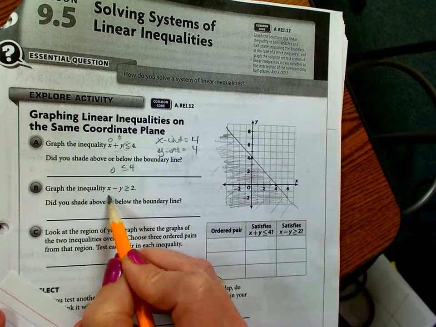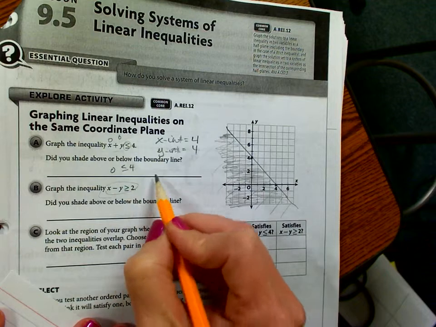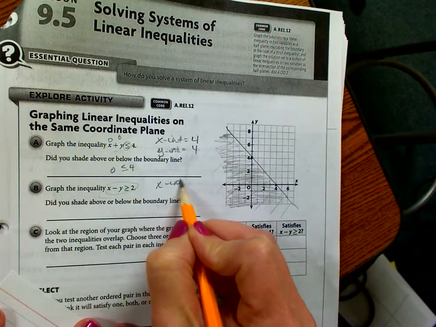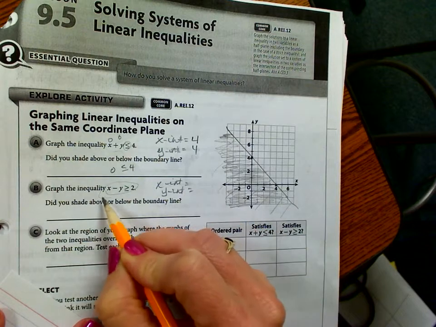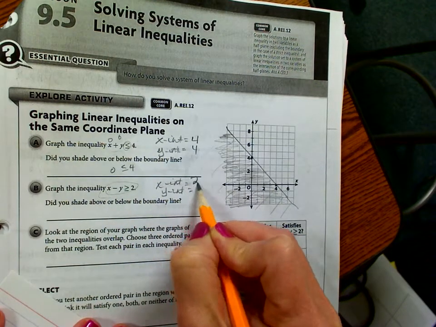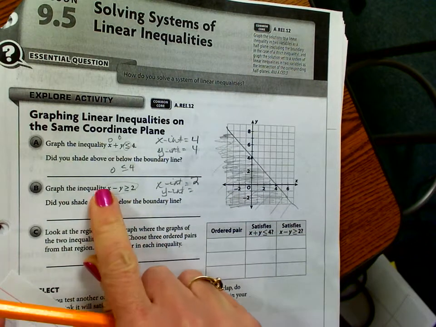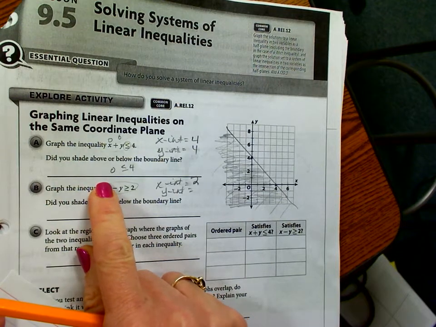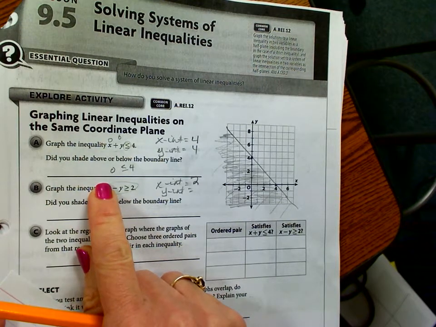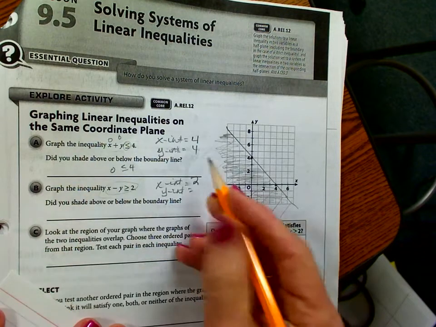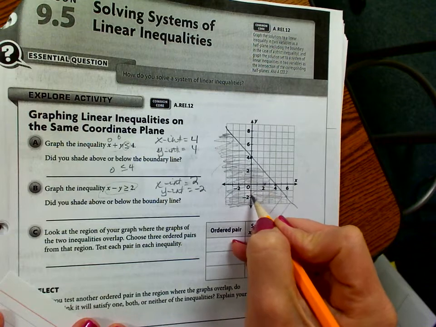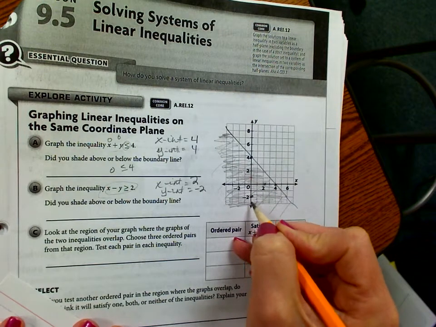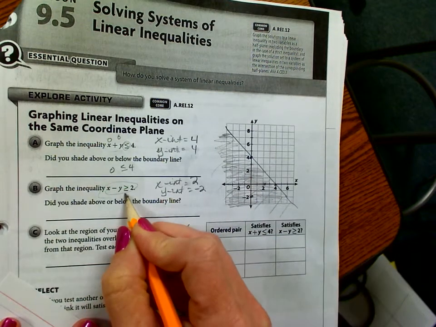Now we're going to look at another one. Now we're going to graph another equation. So the x-intercept and y-intercept. The x-intercept here is going to be 2. For the y-intercept, if you make x 0, what does y have to be in order to make that equal 2? Well, it has to be negative 2, because the opposite of negative 2 is 2. So the y-intercept is negative 2. The x-intercept is 2. Now you can graph that line. Pay attention, it is solid because of the equal sign.